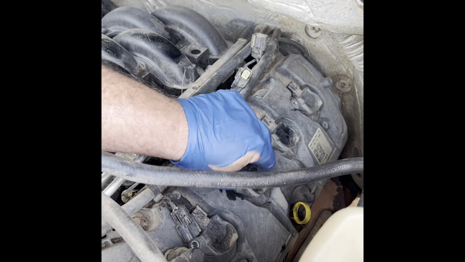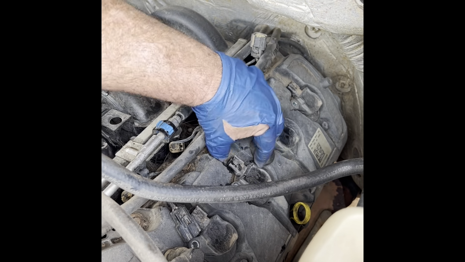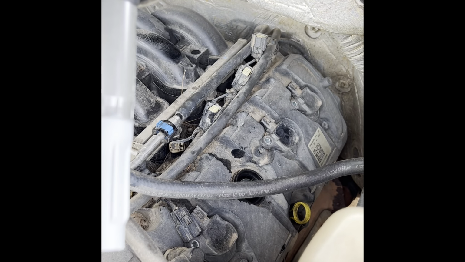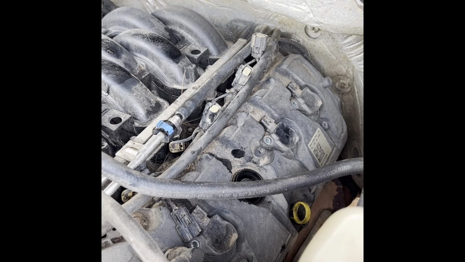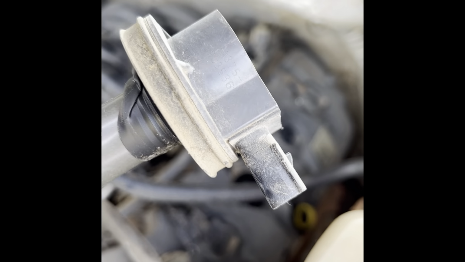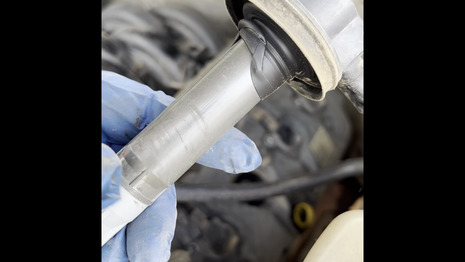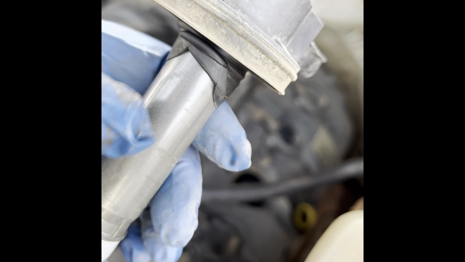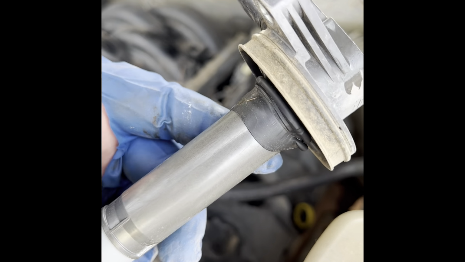Next thing we'll do is give a little twist and pull action on these coils, and they'll pop right out. Like that right there. We're going to inspect them and look at them. We're looking for any oil, like that right there, or cracks, heat stress cracks. Well, that's a factory mold line.